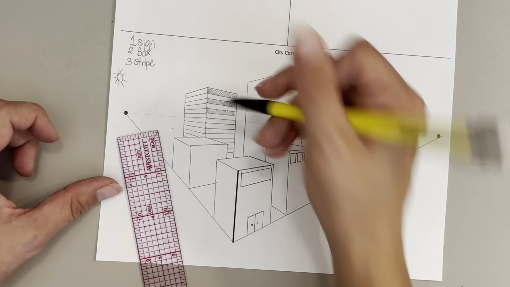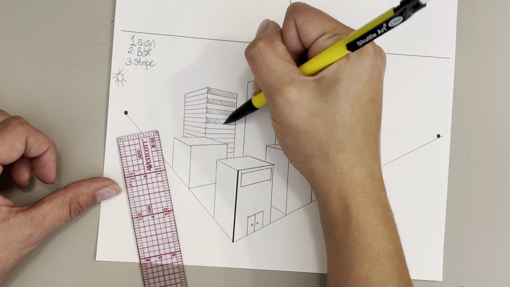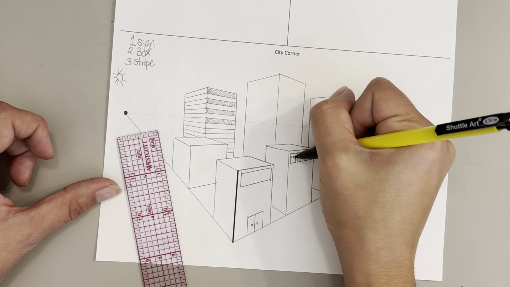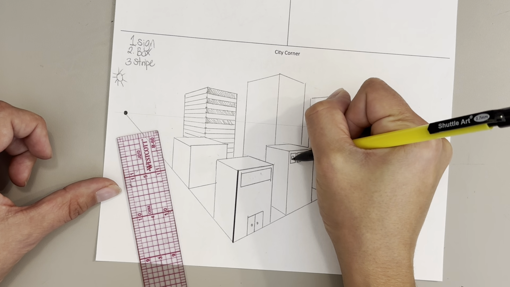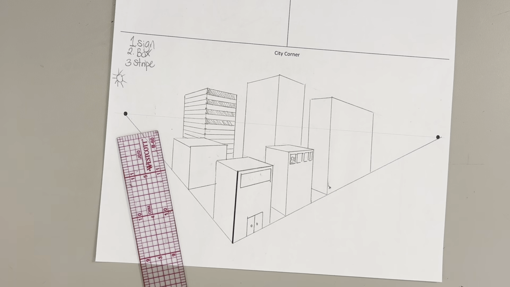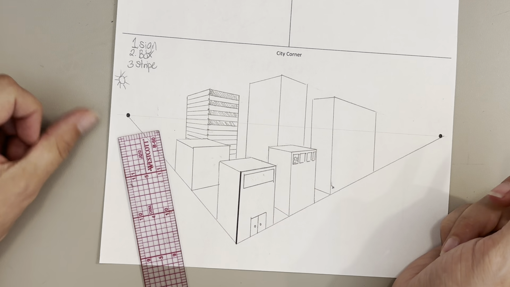So have some time to go through, fill in some of your details. You could even add a little person waving inside of one. So it's very much up to you what you'd like to add at this point.